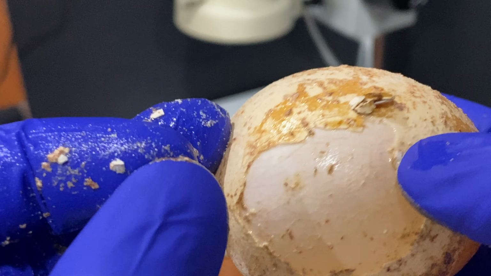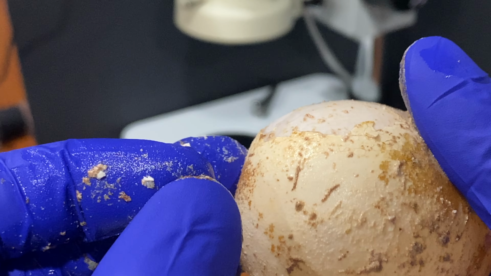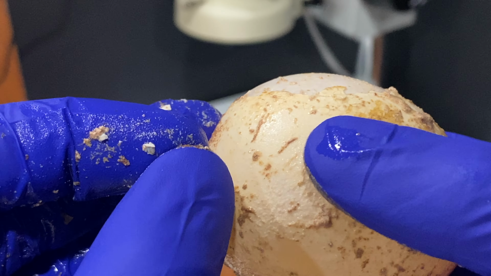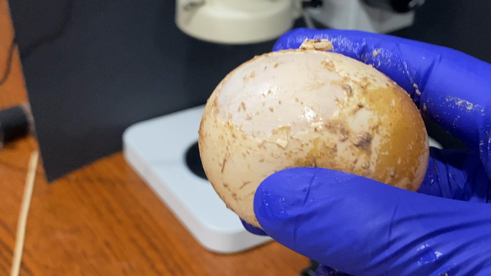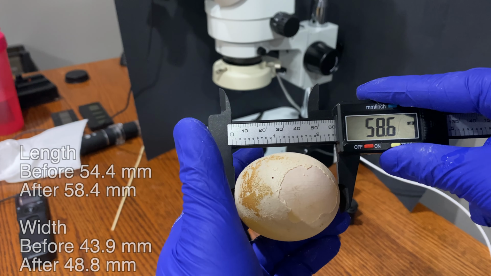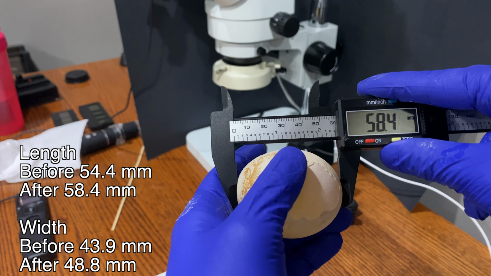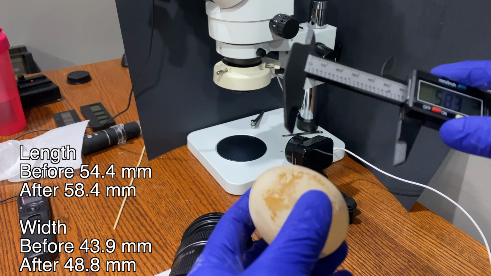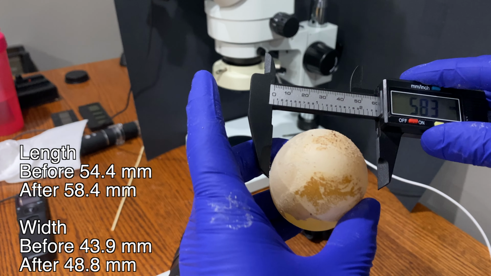You can see here just how thin the remaining eggshell is on top of that membrane and the amount of bounce and spring the egg has in my hand. Overall, as far as the measurements go, we have about a 6.9% difference in the length and about a 10.6% difference in the width.